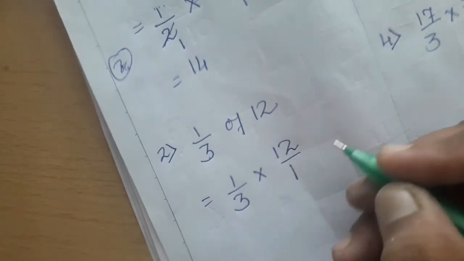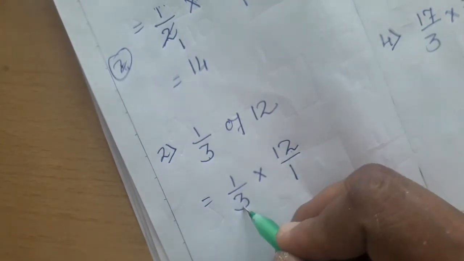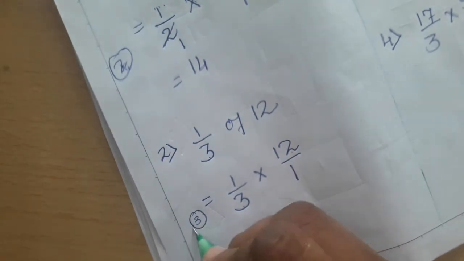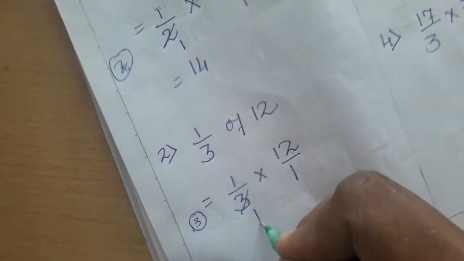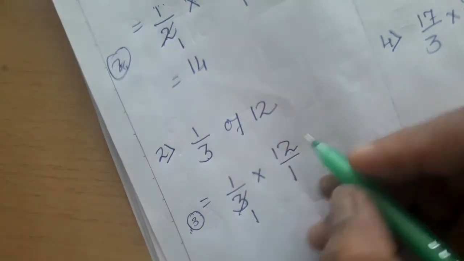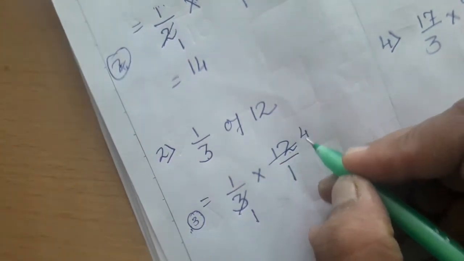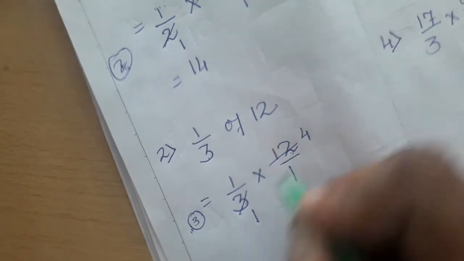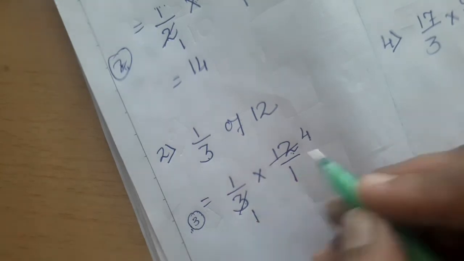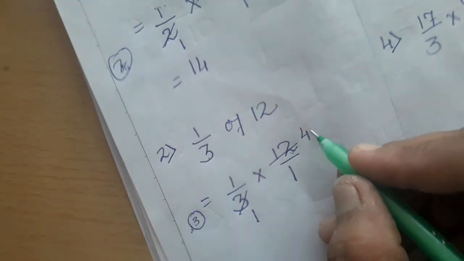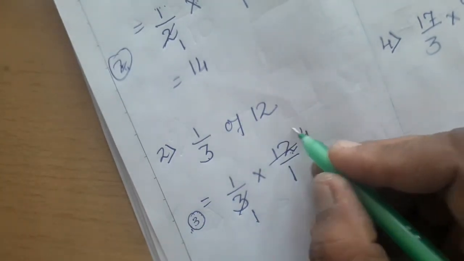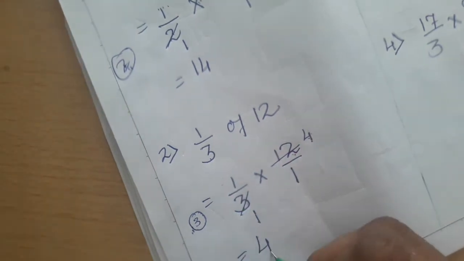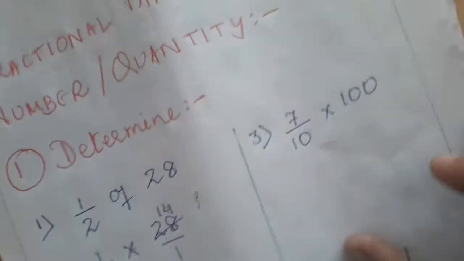So 12 upon 1. Now 12 and 3 both are divisible by 3. So 3 is in mind. In 3 table when comes 3? 3 ones are 3. And 3 into which number is 12? 3 fours are 12. So write here 4. Or you can think as 12 divided by 3 is which number? So here you will have 12 divided by 3 is 4. So write here 4. Now the numerator terms are to be multiplied. So 4 ones are 4. So write here 4.